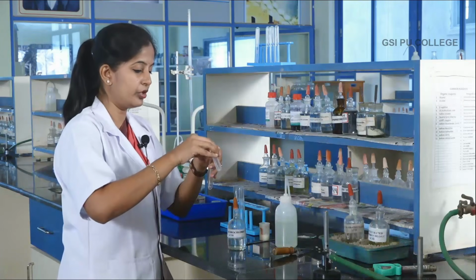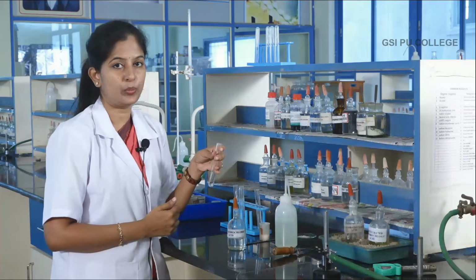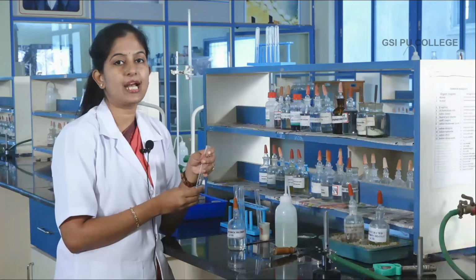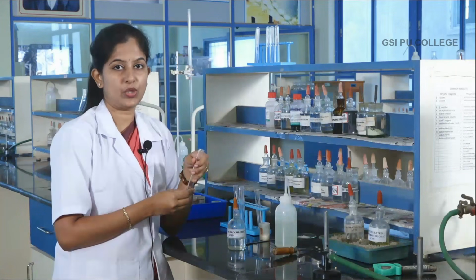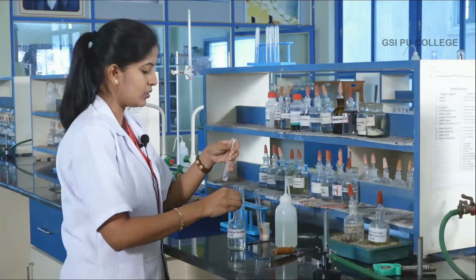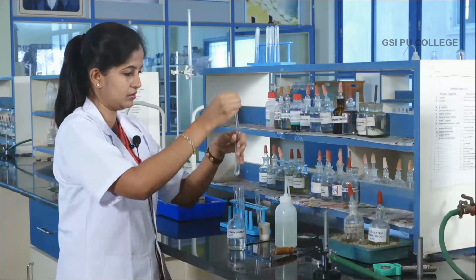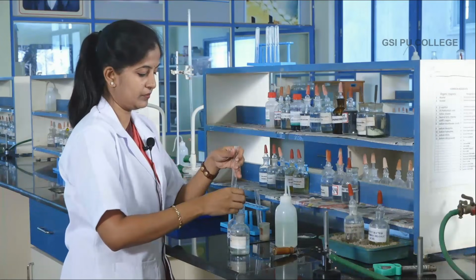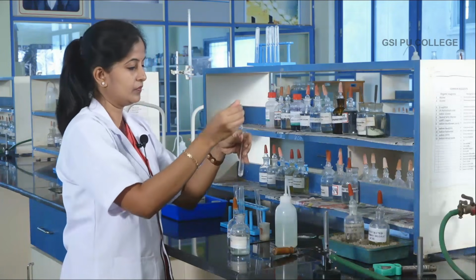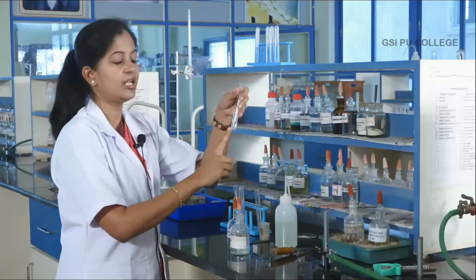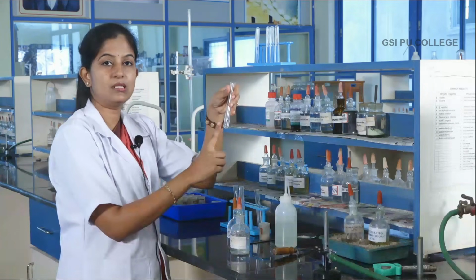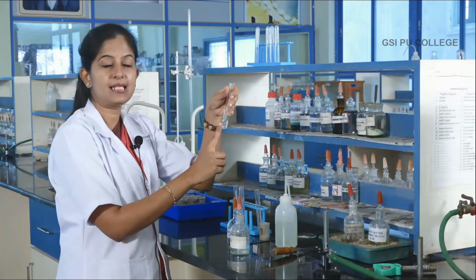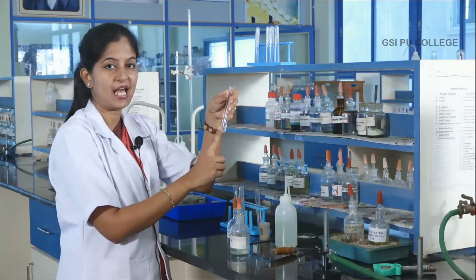Decant a small amount of original solution. Add the second group basic radical group reagent. So, what is the group reagent for the second group basic radical? It is dilute HCl followed by H2S, that is hydrogen sulfide. So, add dilute HCl followed by H2S. You can observe a clear solution, which means that there is no precipitation, hence the second group basic radical is absent.